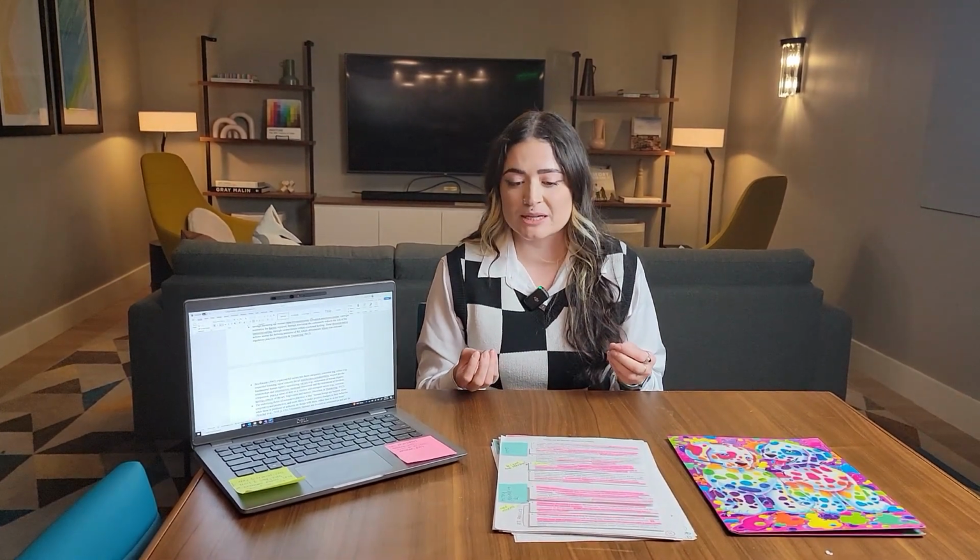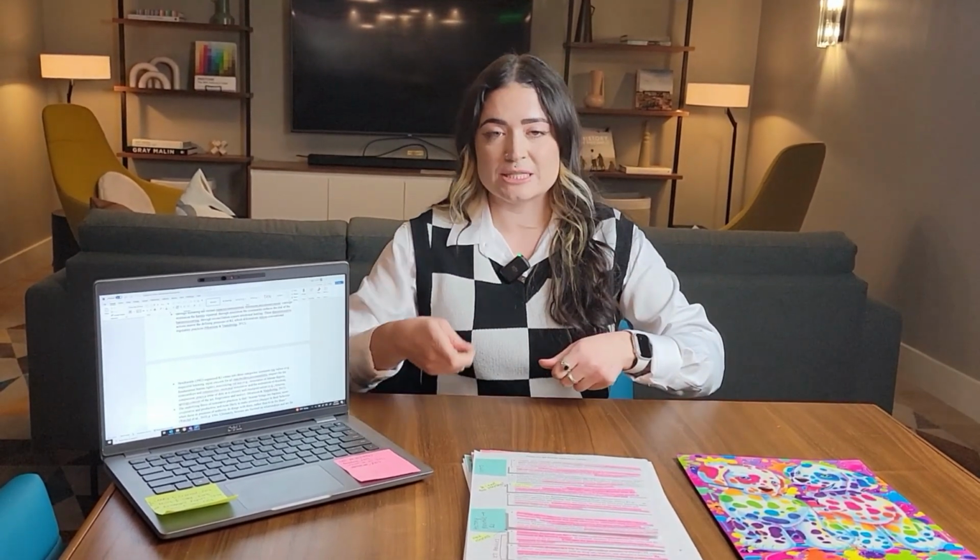It helped me be more invested in my literature review as well, because not only am I reading it all on my computer, but I'm reading it and sorting it out in person as well.